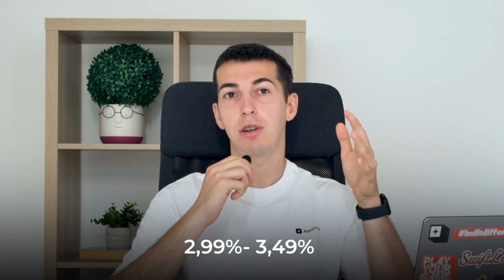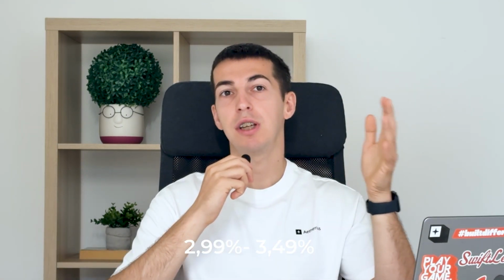Fees typically range from 2.99% to 3.49%, depending on the country. Another thing to keep in mind is that transfers to your bank can sometimes take a few days. But at the end of the day, the right choice depends on your specific project. It's up to you to decide which solution makes the most sense.